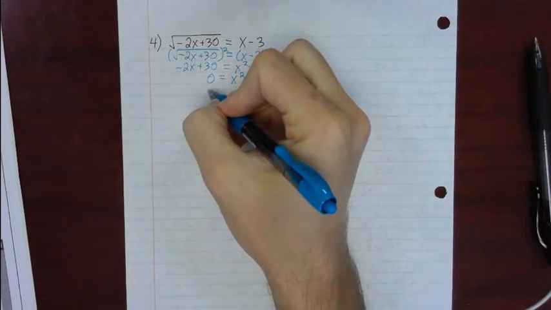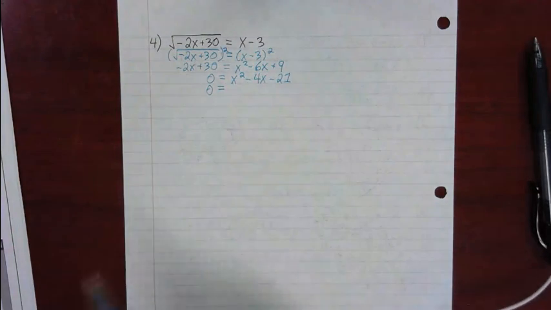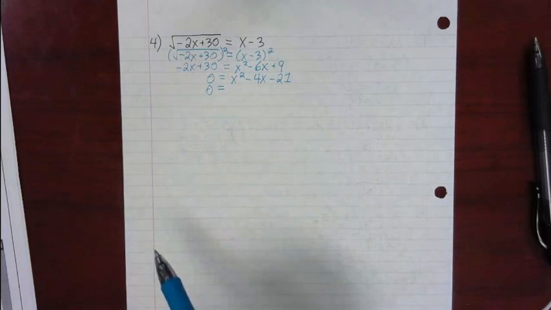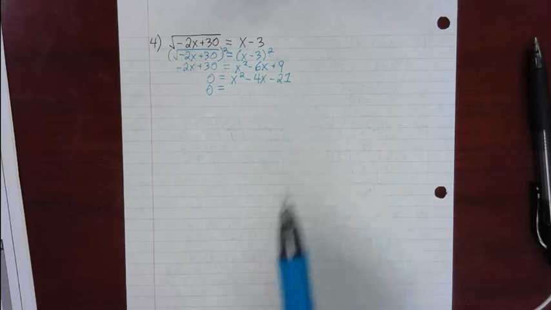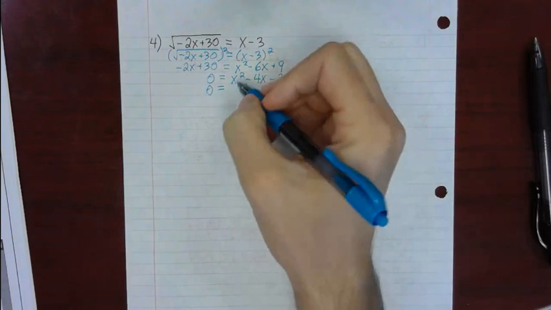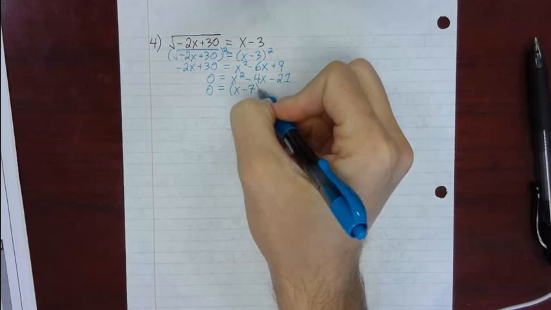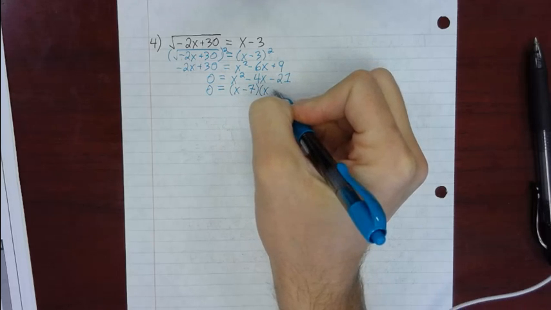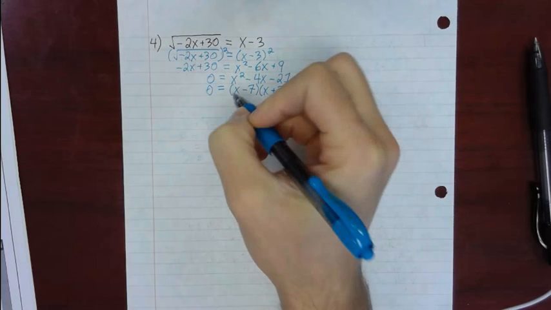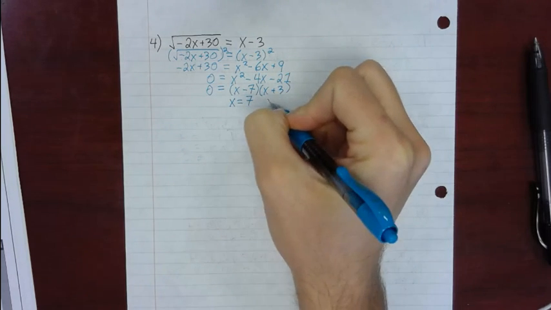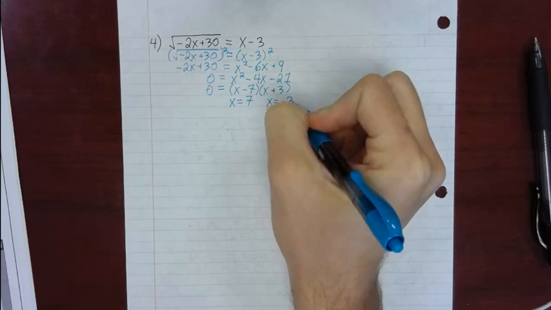I know that negative 7 plus 3 is equal to negative 4, and negative 7 times 3 is negative 21, meaning the factored version of the right side of this equation would be x minus 7 times x plus 3. Our two answer choices are then 7 and negative 3.